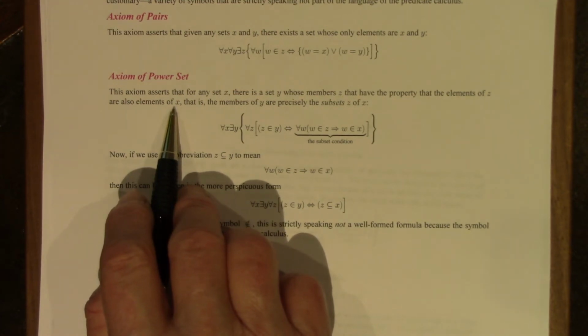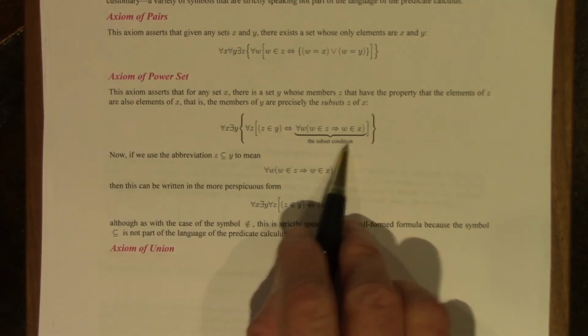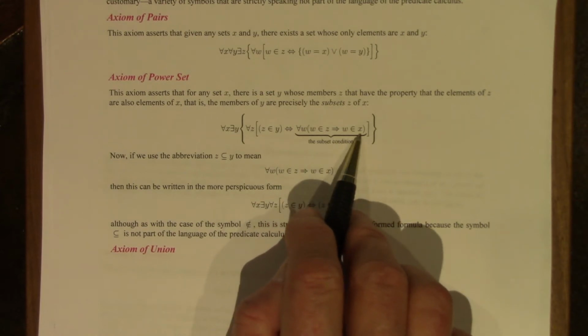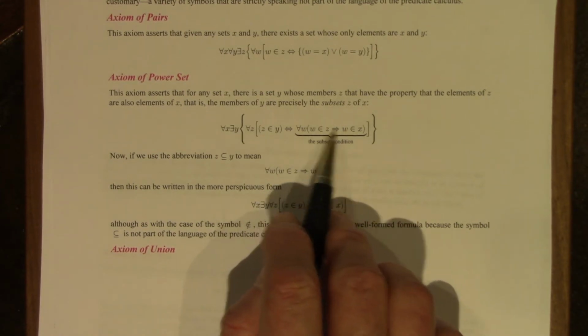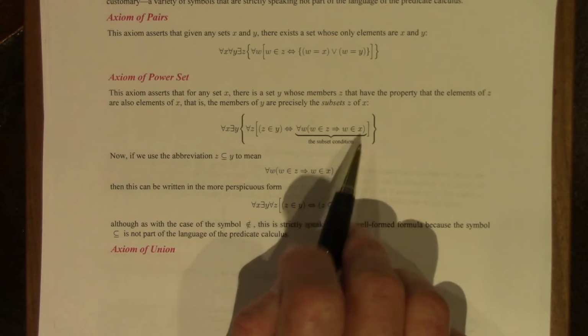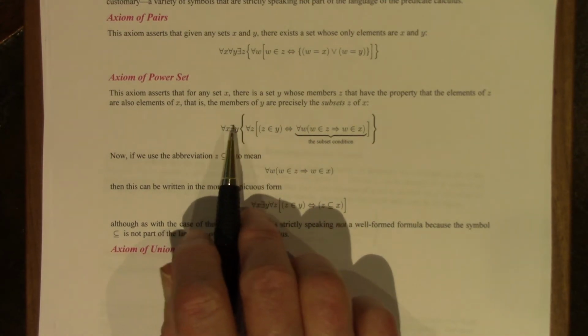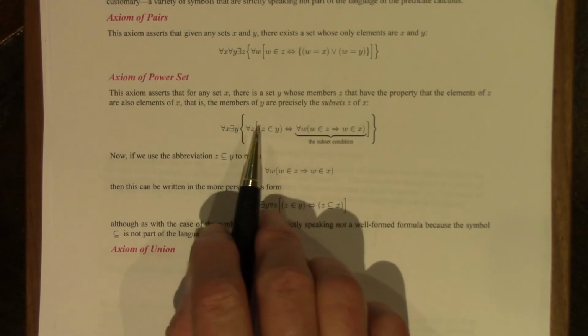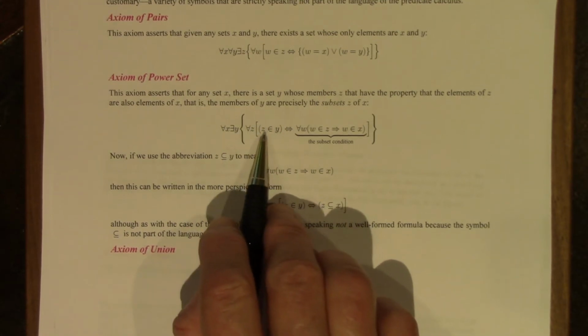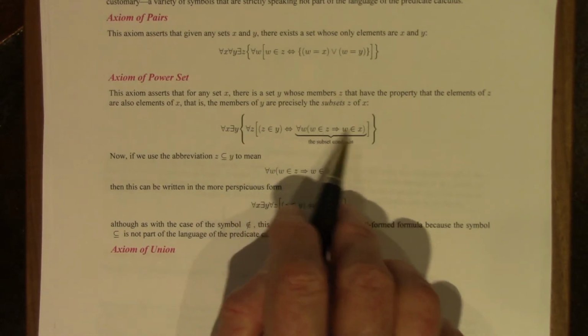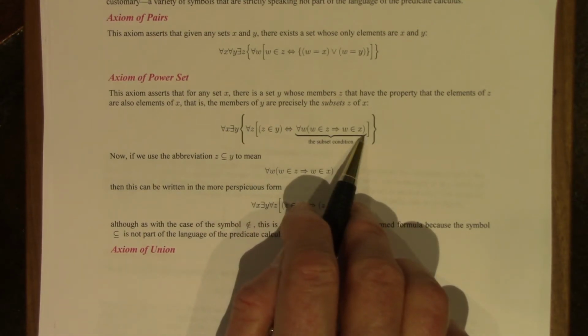That makes z a subset of x. So here's the subset condition. For all w, w is in z implies w is in x. Every element of z is an element of x. So this axiom says for all x, there is a y such that for all z, z belongs to y if and only if z is a subset of x.